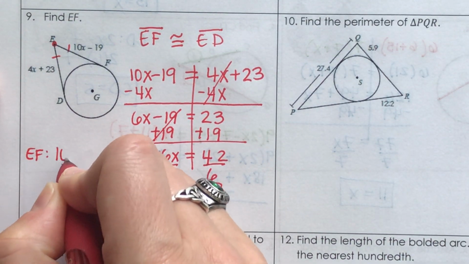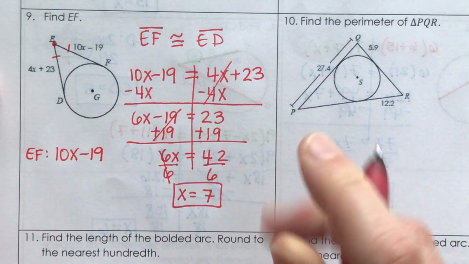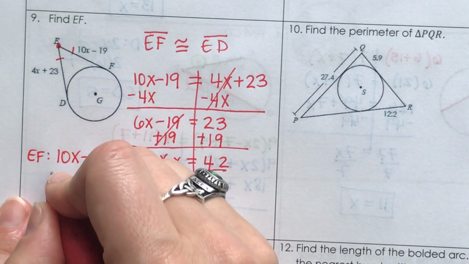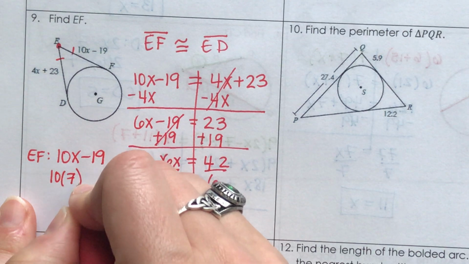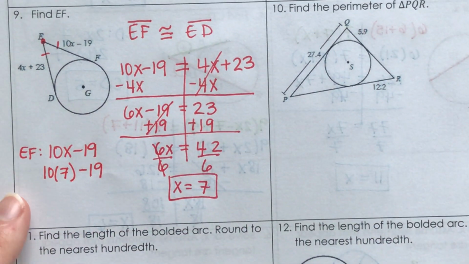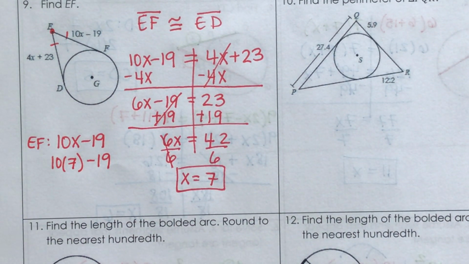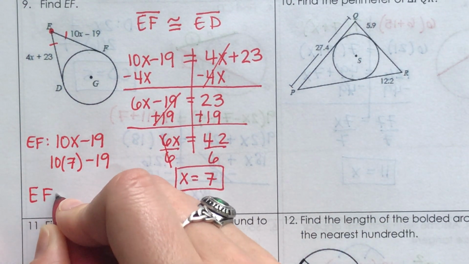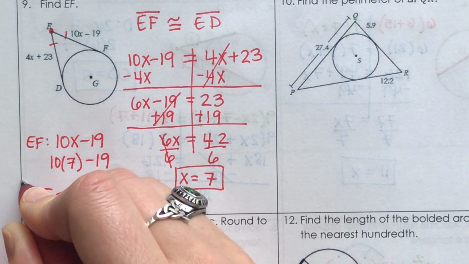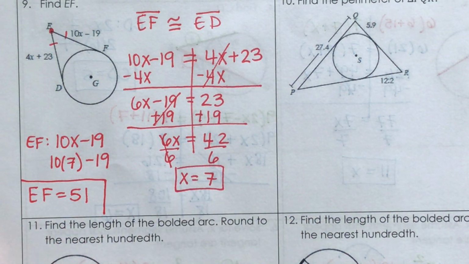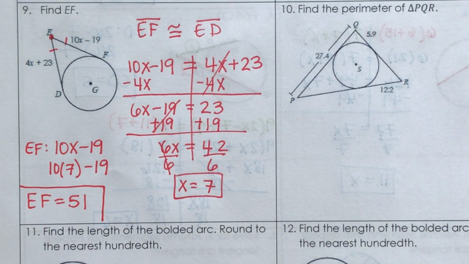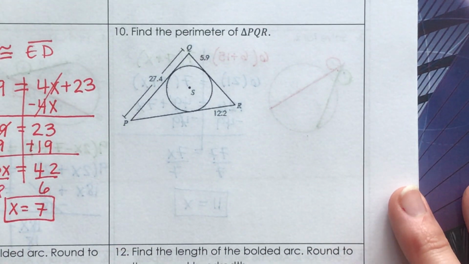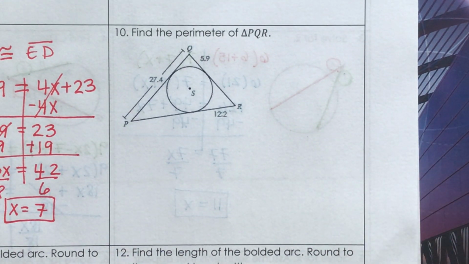EF is 10x minus 19. I'm going to substitute in the 7 for the x. So I've got 10 times 7 minus 19. So I'm going to do 70 minus 19, and I get that EF equals 51. Nice. Okay. Number 10, find the perimeter of triangle PQR.